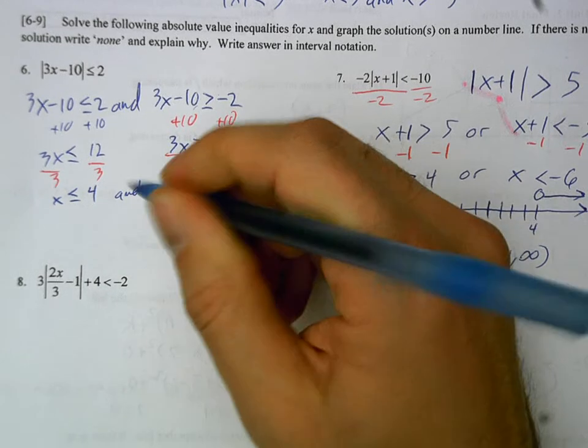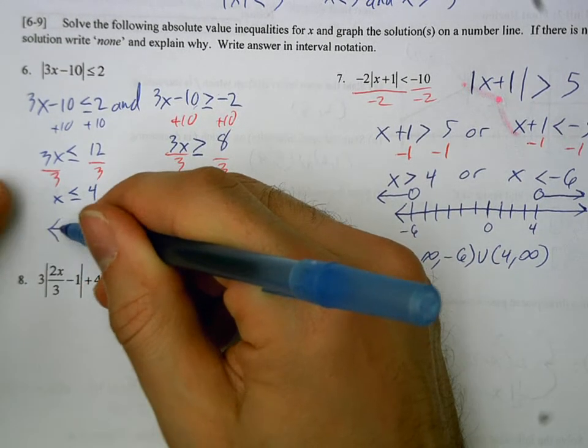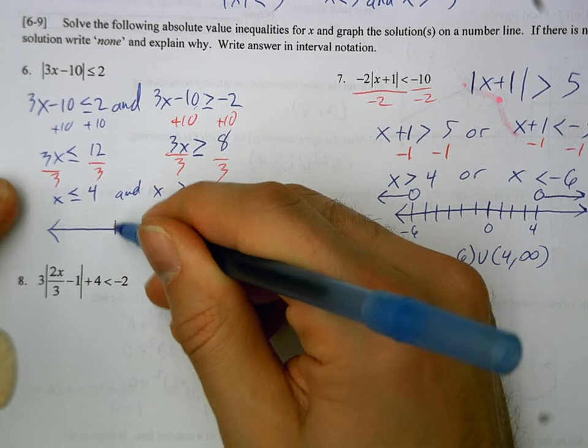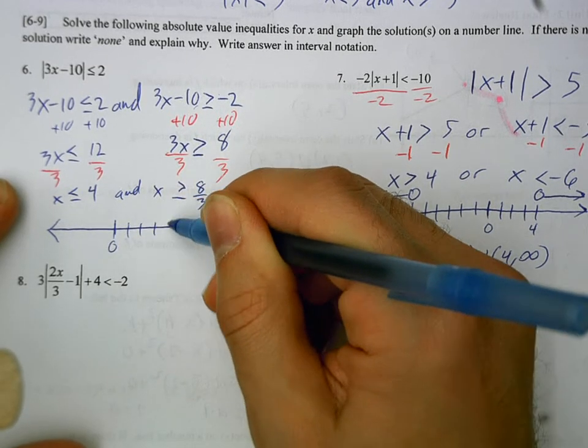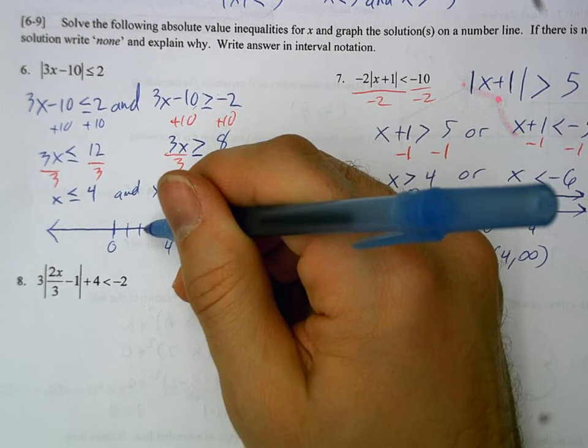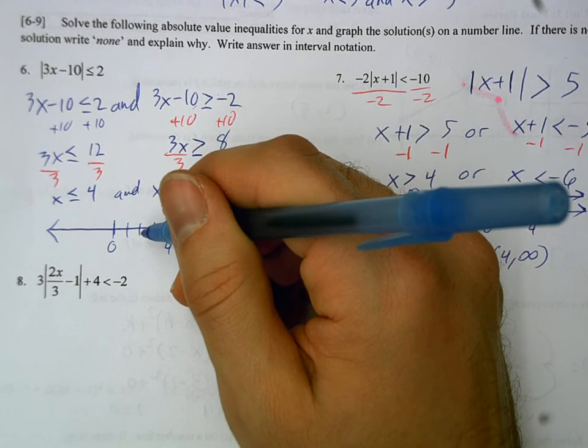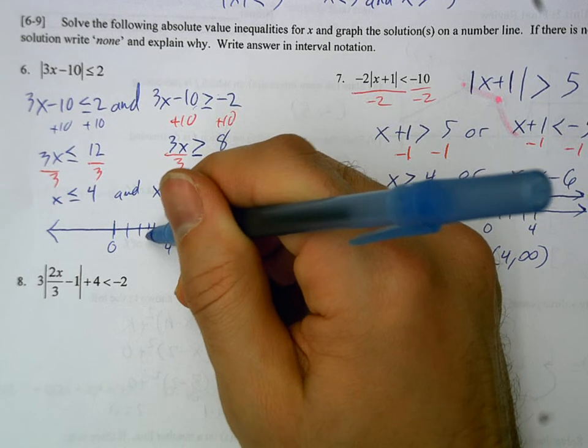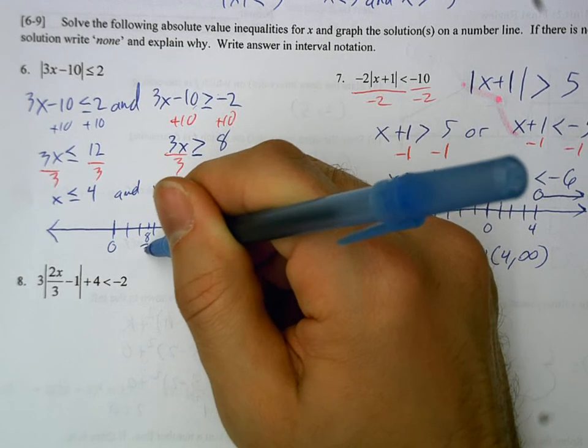So now when I graph that on a number line, here's 0, 1, 2, 3, 4. 8/3 is going to be a little bit above 2, but not quite to 3. +8/3, not -8/3.